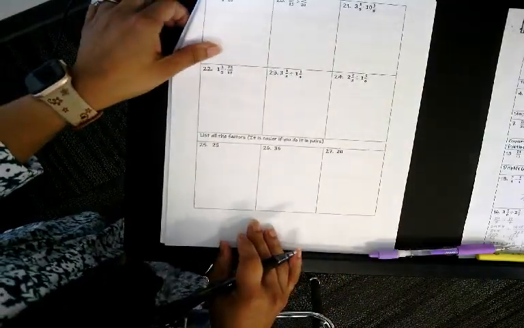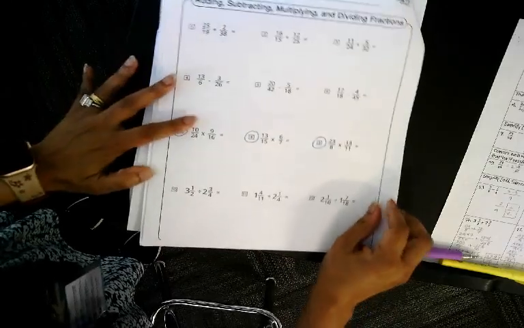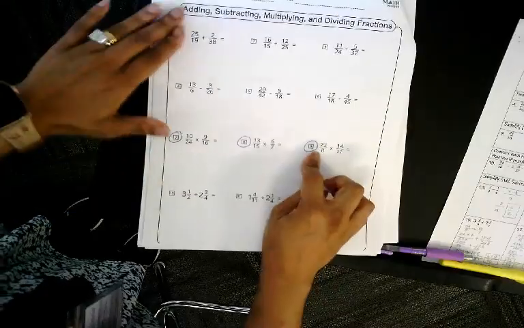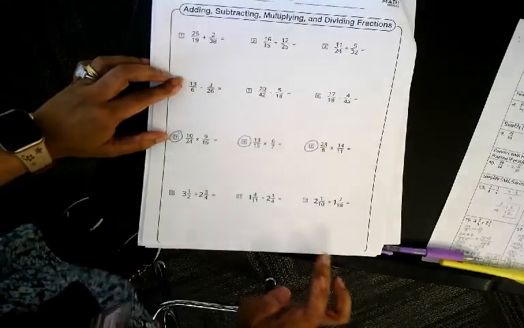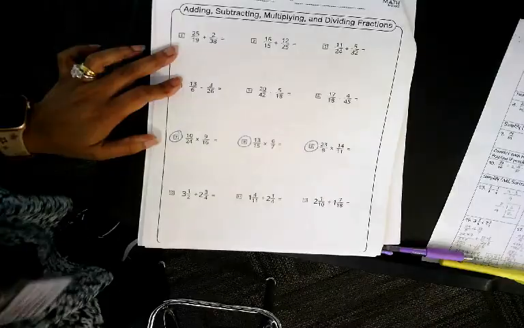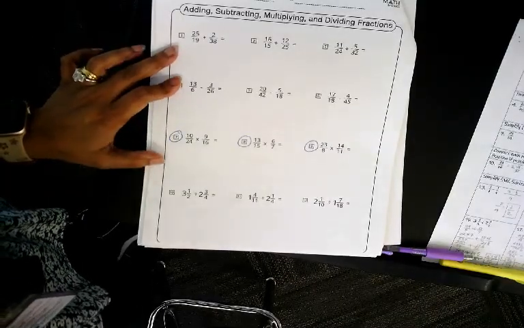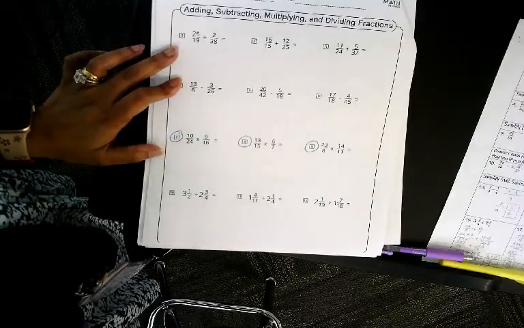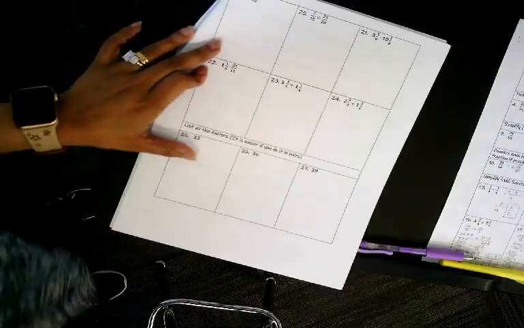Let me talk about the homework, please. Have a seat. Let me talk about the homework real quick. So if you go to this one, you guys already worked on number 7, 8, and 9. You're going to finish the rest of it. Number 1 through 12, all the problems over here. Question? When is it due? Tomorrow. Okay. And when is the next exit ticket? Wednesday. Perfect. All right. Any more questions?